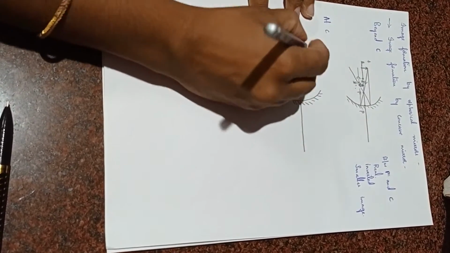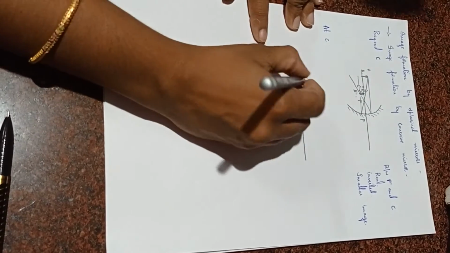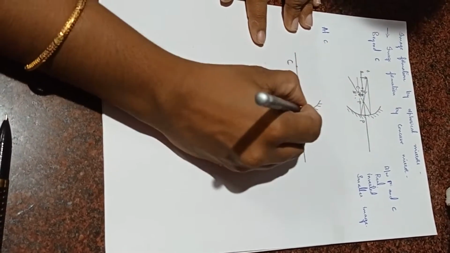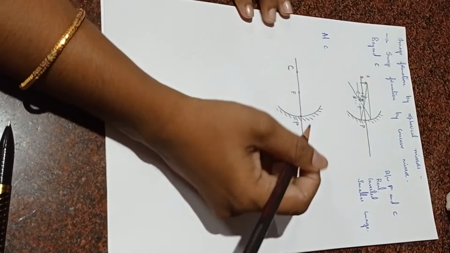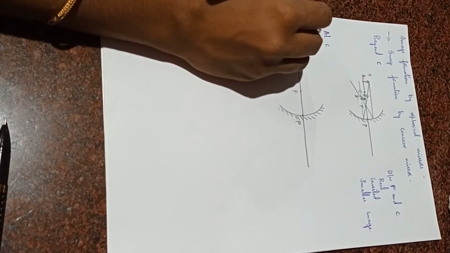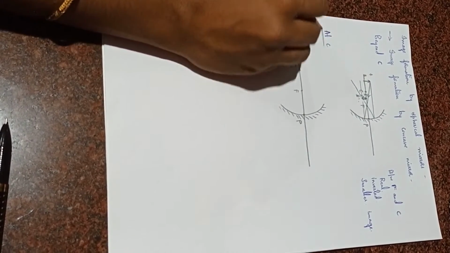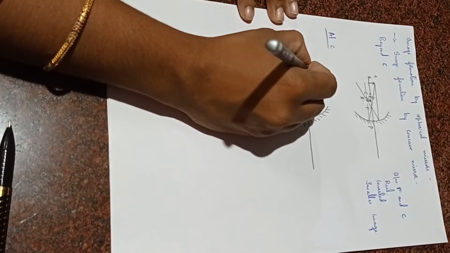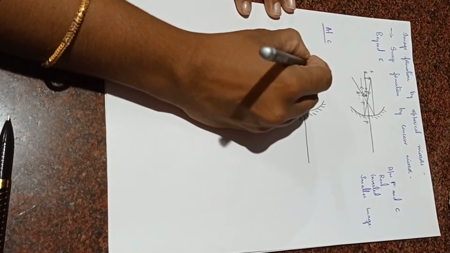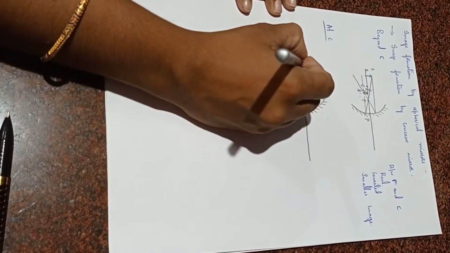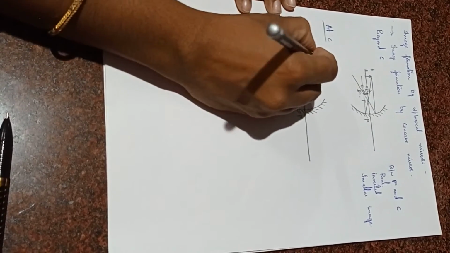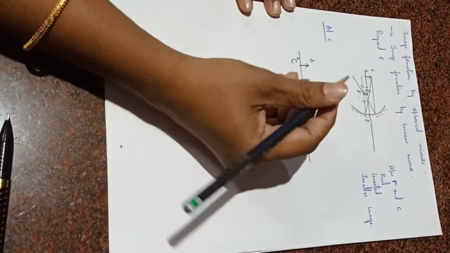Here you have the center of curvature C, the principal focus F, and the pole, right? Now when the object is placed at the center of curvature, what happens?